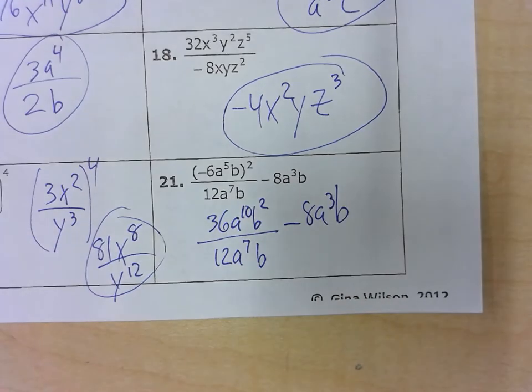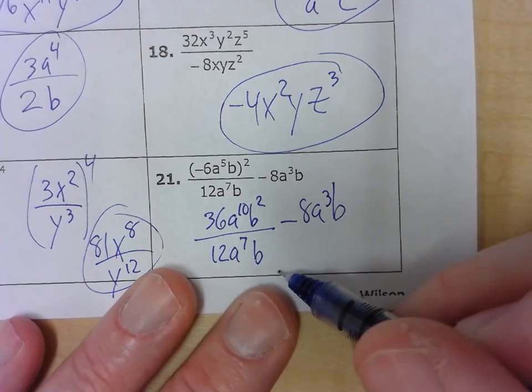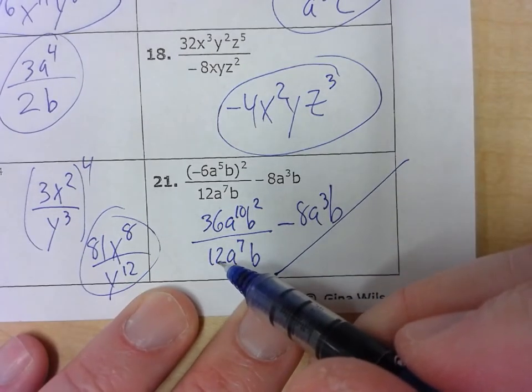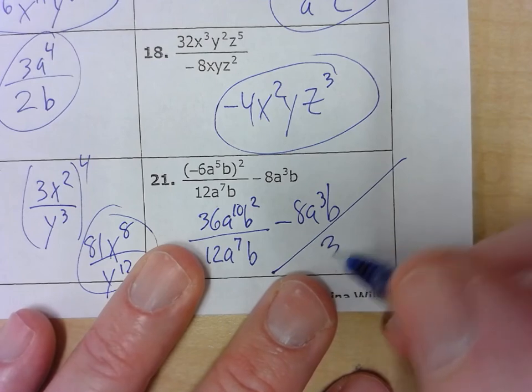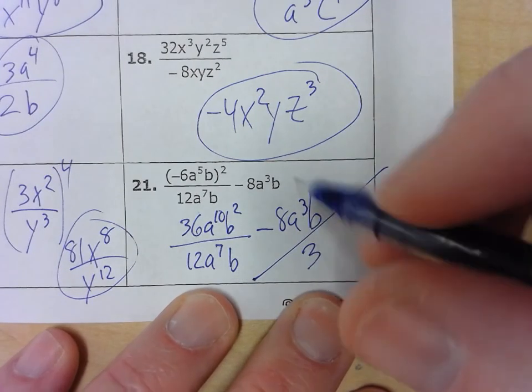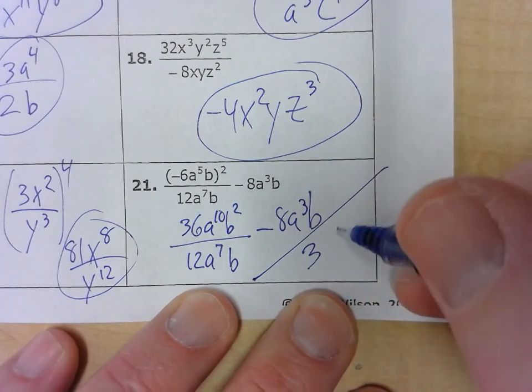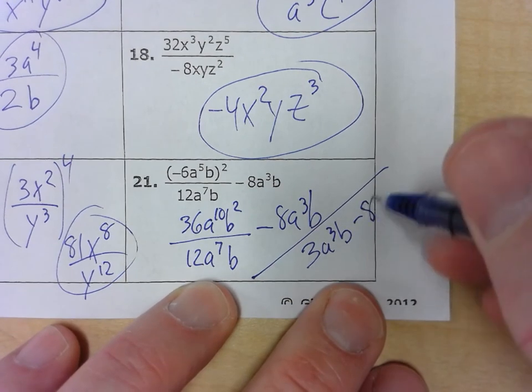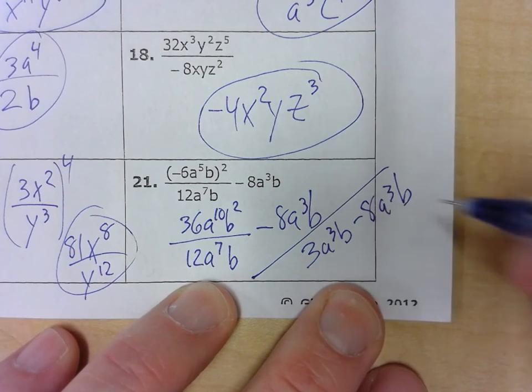And basically I'm following the order of operations here. So 36 divided by 12, of course, is 3, so I have 3. And then 10 versus 7 is 3, so it's a to the 3rd b minus 8a to the 3rd b.